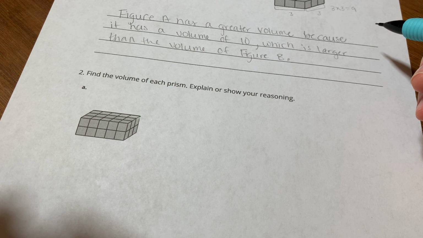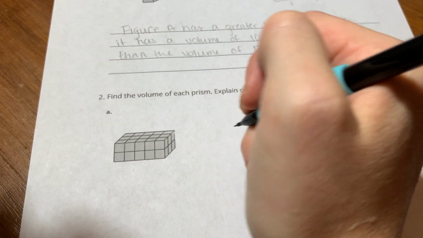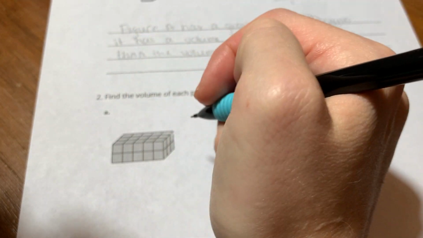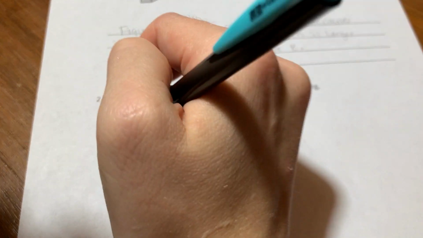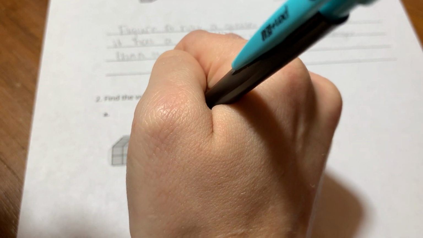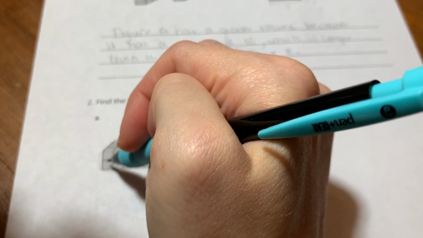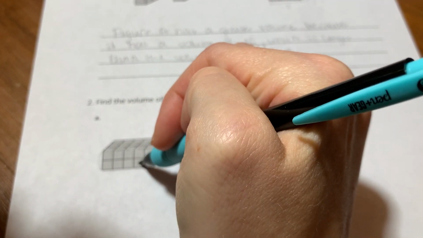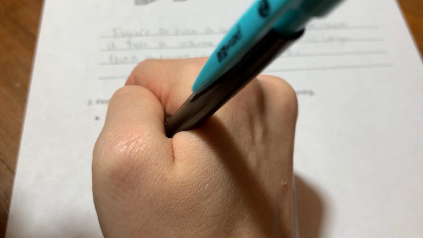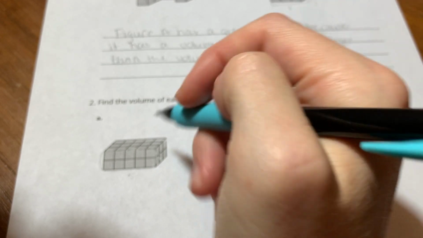However, we are going to go past that now, and we are going to look at picking a base. So we're going to pick a base first. So in this case, I'm going to pick this as my base. Okay? So I have 1, 2, 3, 4, 5 cubes here by 1, 2 here.